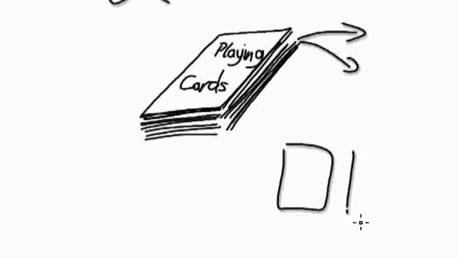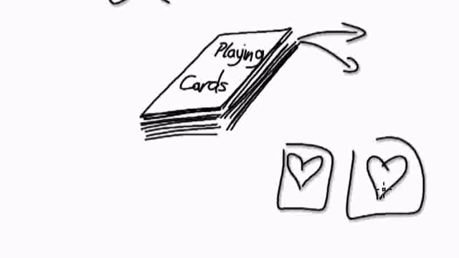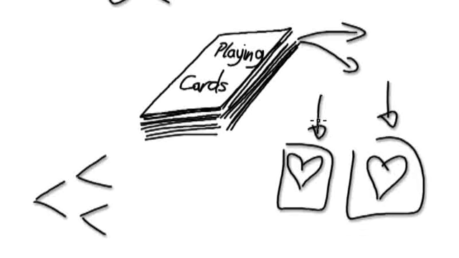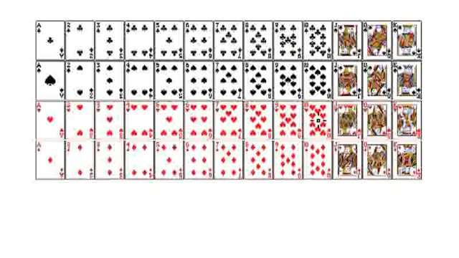If you have a packet of playing cards and you pick out 2 cards at random, what would be the probability of these 2 cards having the same suit? Let's say hearts. Picking out 2 cards at the same time is the same as picking out 1 card and then picking out another card. In this case, the 2 events here are dependent.